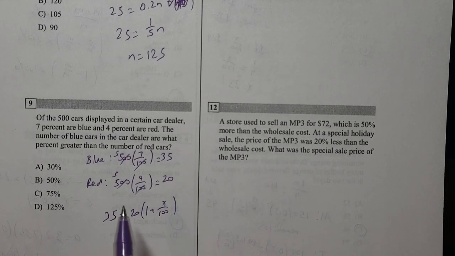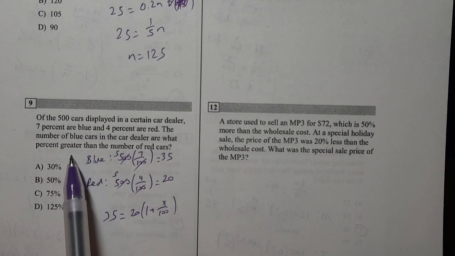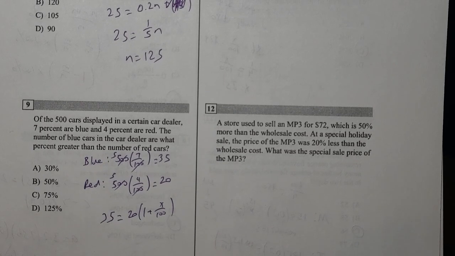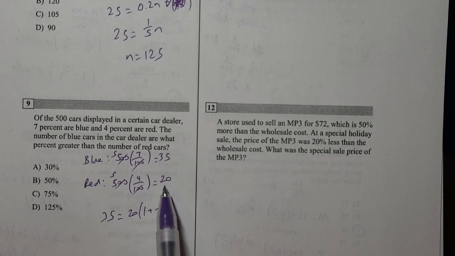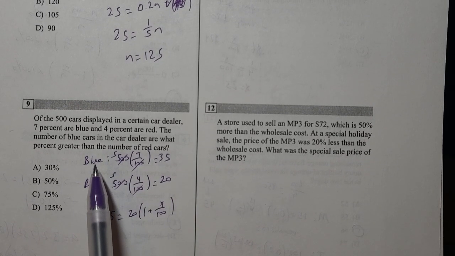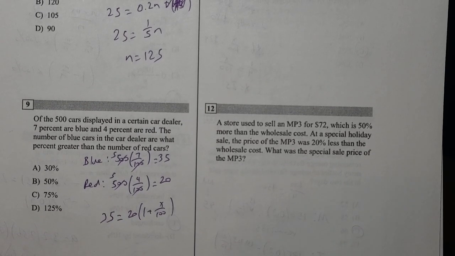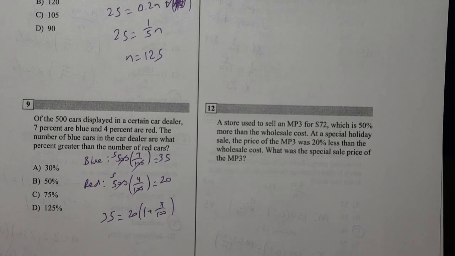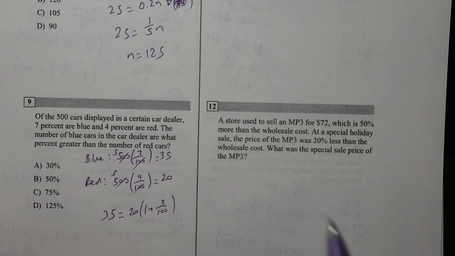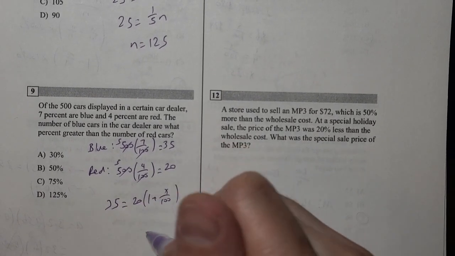Okay, so again, if it were 100% greater, then that means it's doubled of this. If the number of blue cards is 100% greater than the number of red cards, then that means there's 40 blue cards, right? So that's why it's a percent change. You gotta be careful.